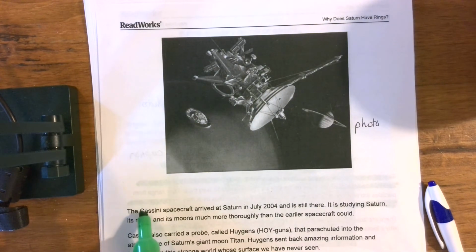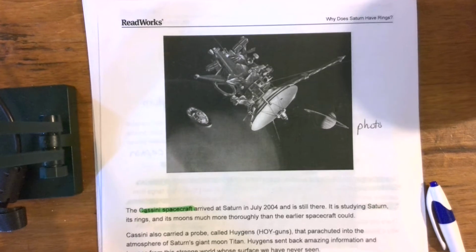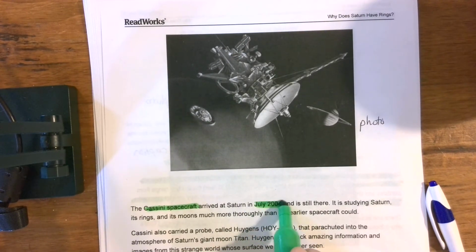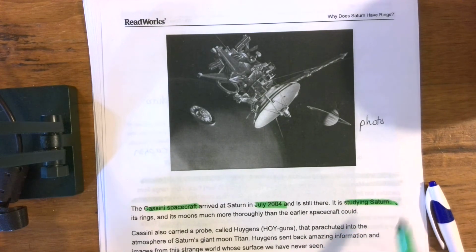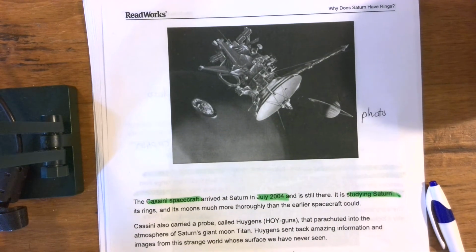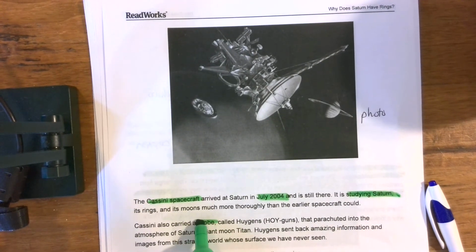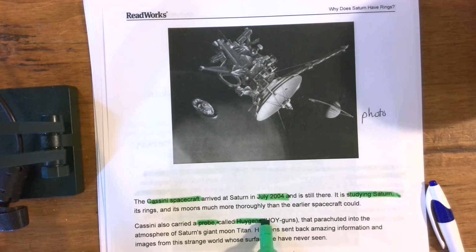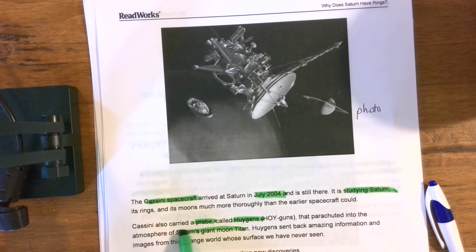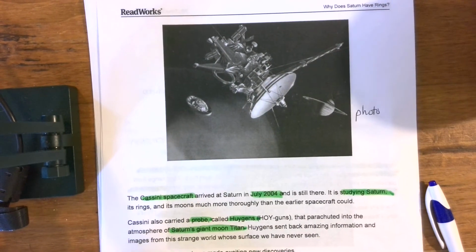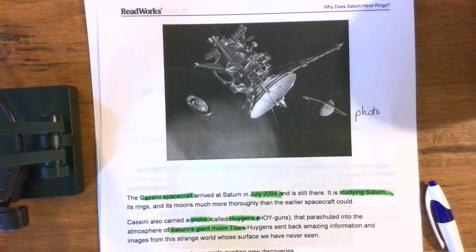All right, so we have the Cassini spacecraft. It landed. What is it doing? It's studying Saturn. It carried a probe, and the probe's name was Huygens. And where did it go? Saturn's giant moon, Titan. All right, we're going to pause here for today.